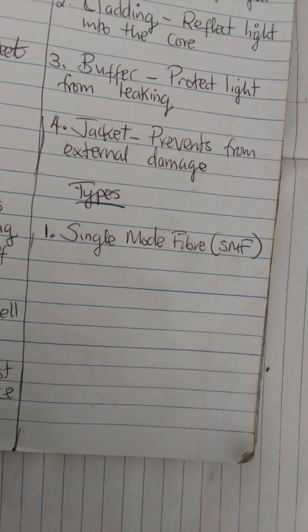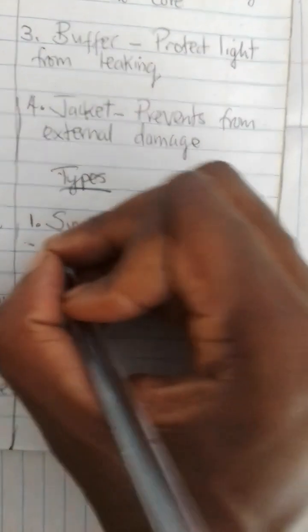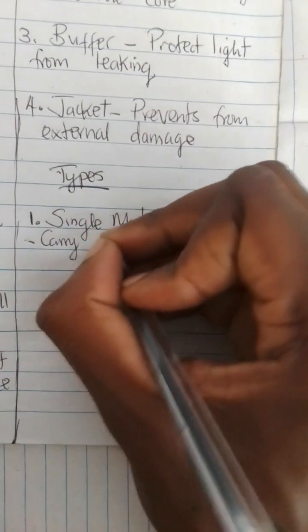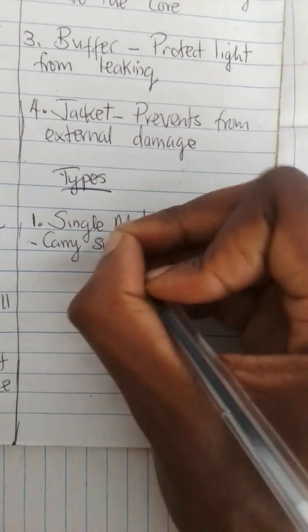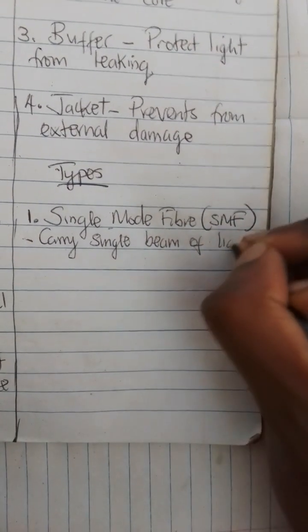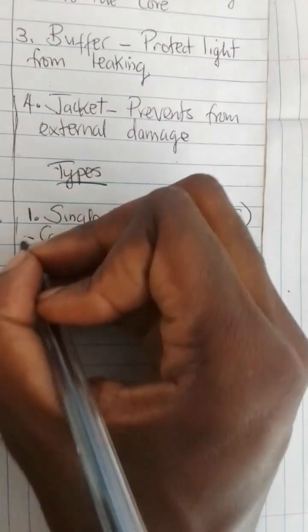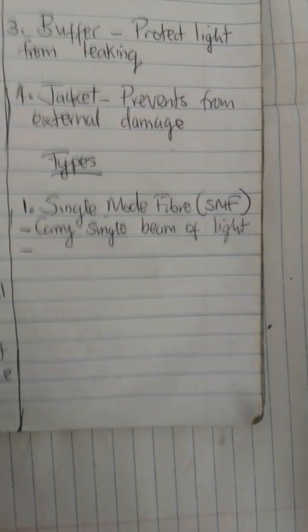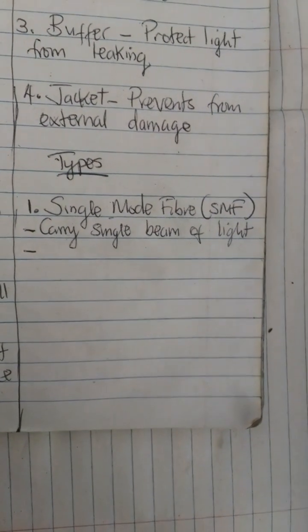The single mode fiber is going to carry a single beam of light.